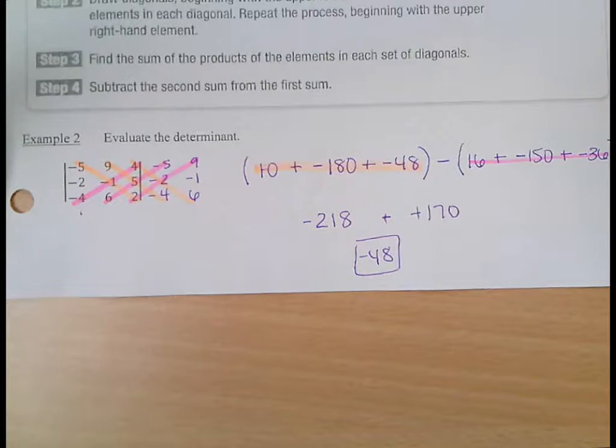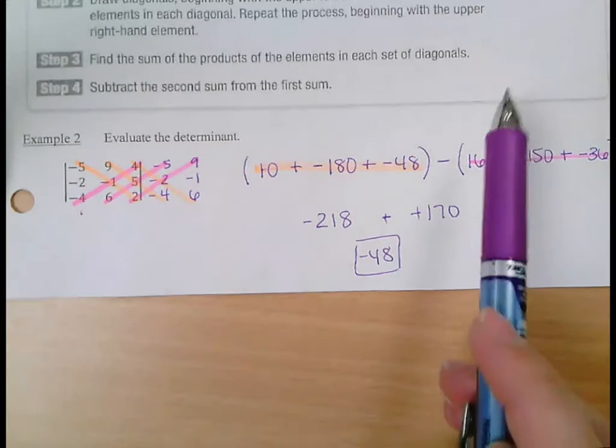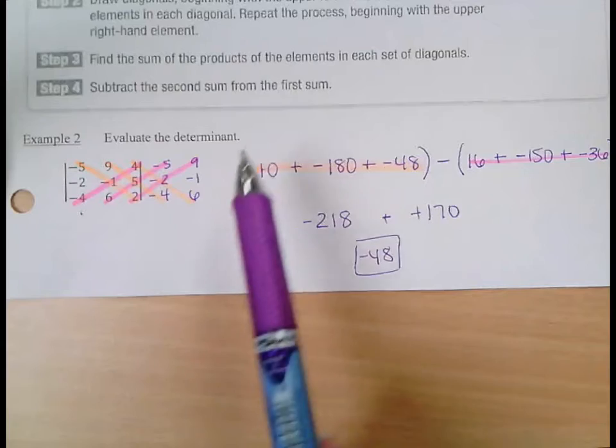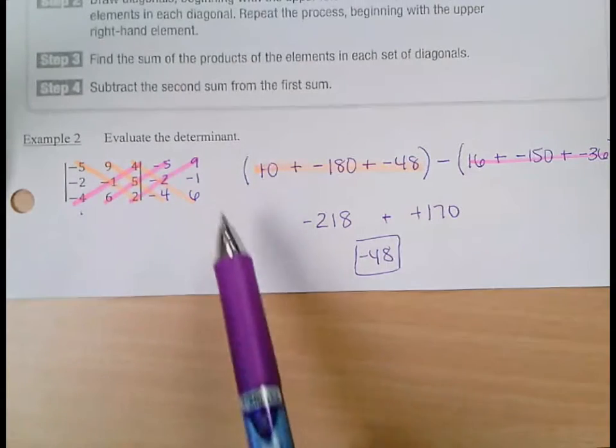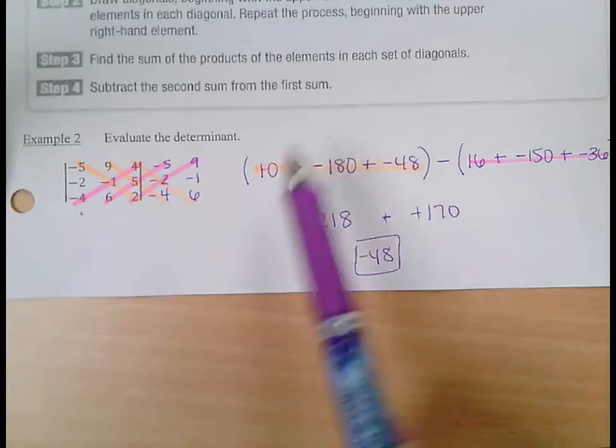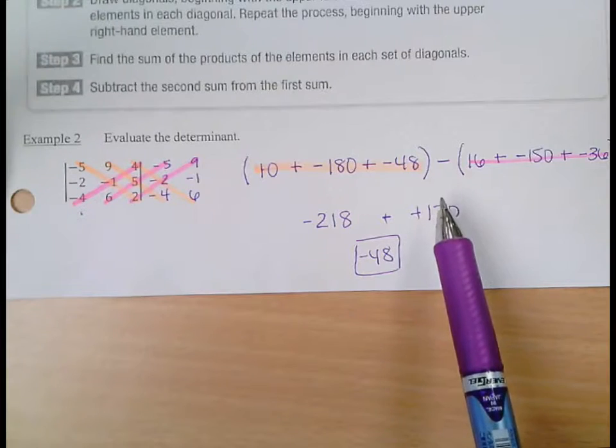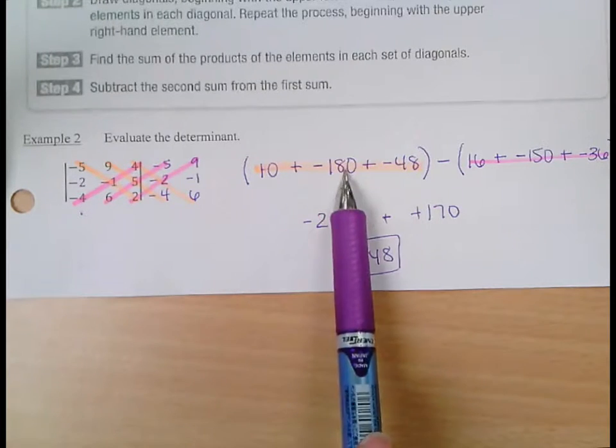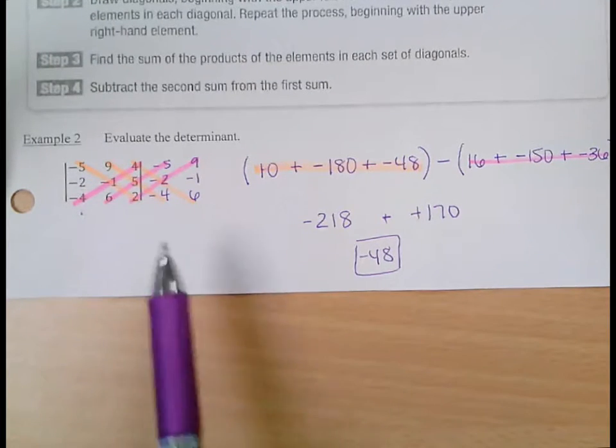Okay, are there questions on that method? Okay, so again, it's a process. You just have to be familiar with the process. I would recommend, at the very least, showing this as your work every time, because this is then very easy to catch where you're making a mistake. You can see, okay, I got this wrong, and then you know where to look.